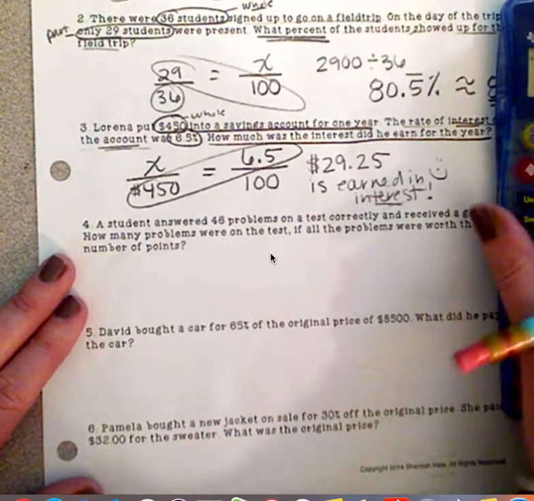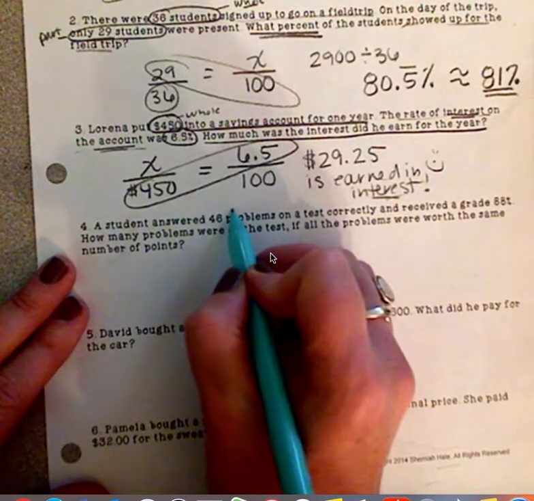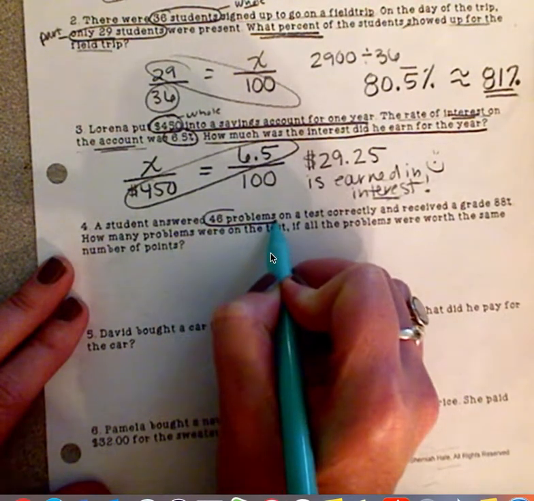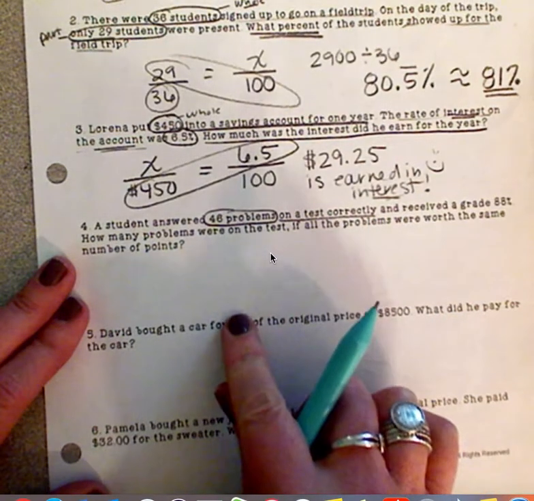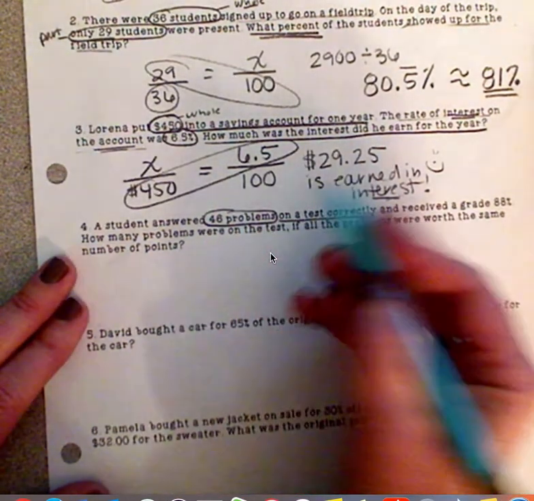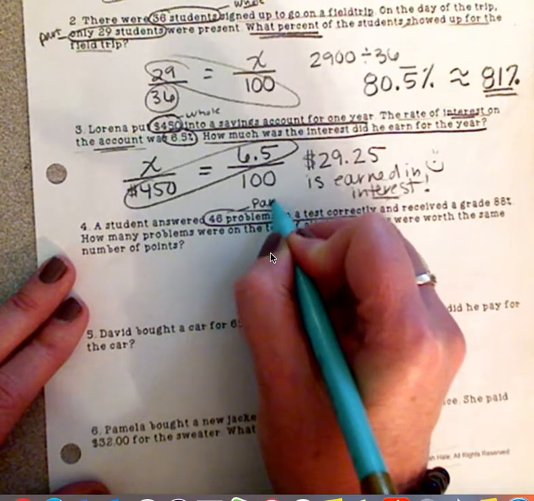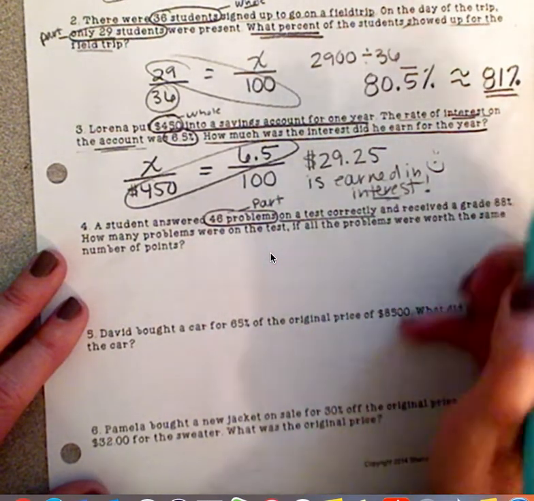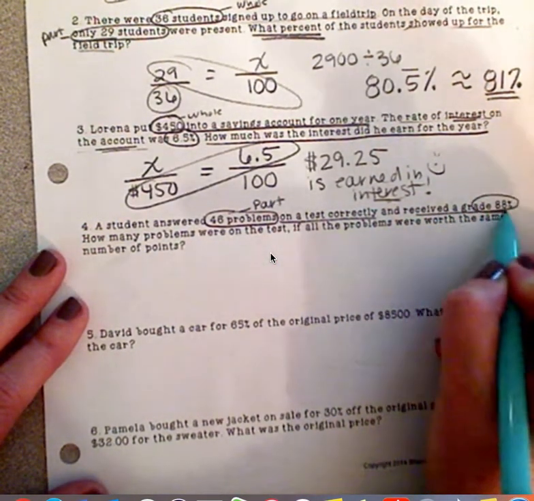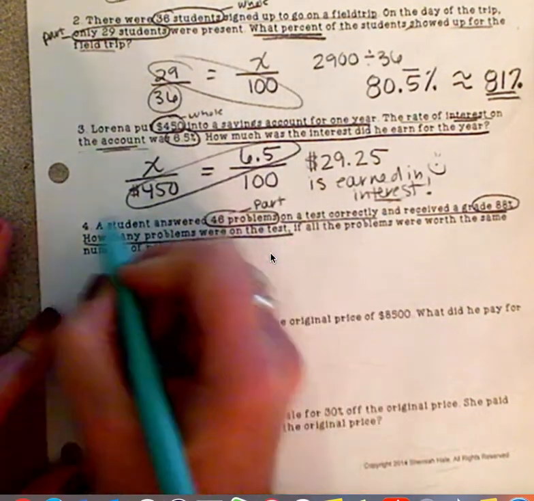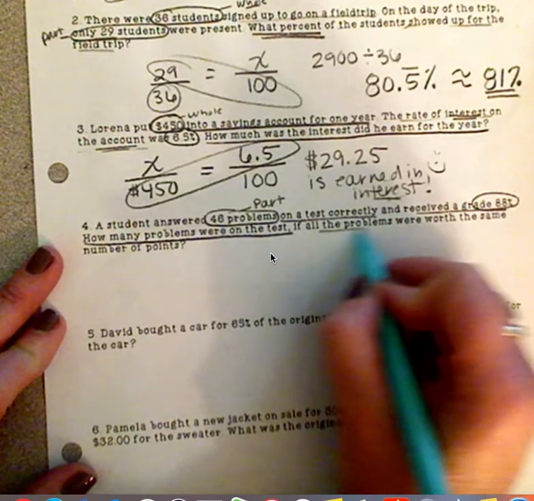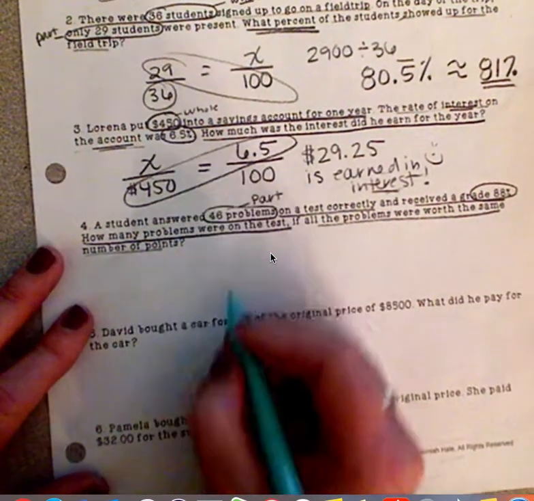Number 4. A student answered 46 problems on a test correctly, which means there's probably some that were incorrect. So this sounds like it might be the part. 46 problems correctly and received a grade of 88%. How many total problems were on the test if all the problems were worth the same number of points?